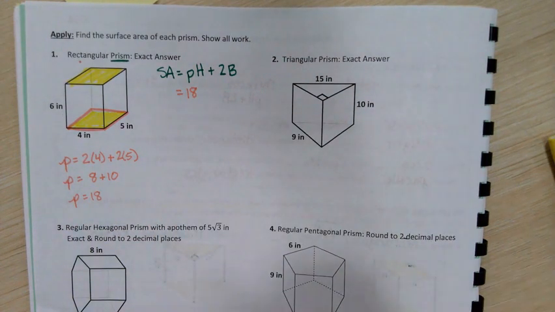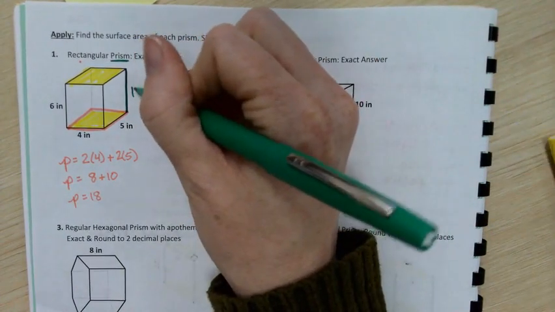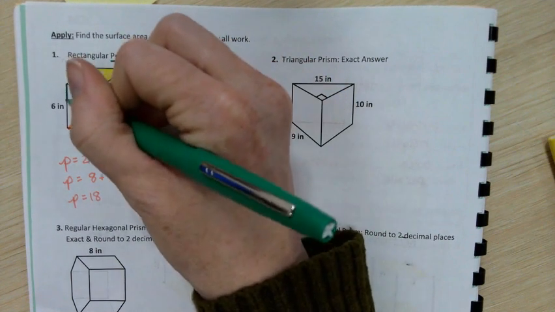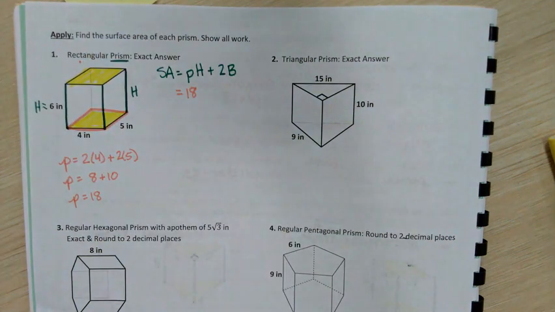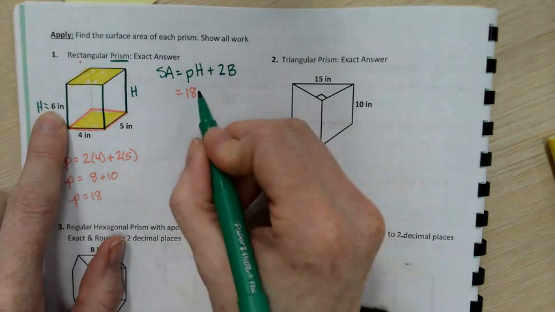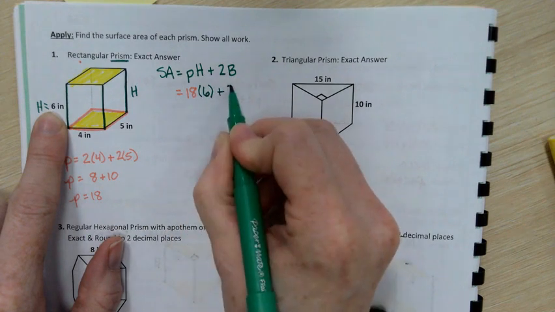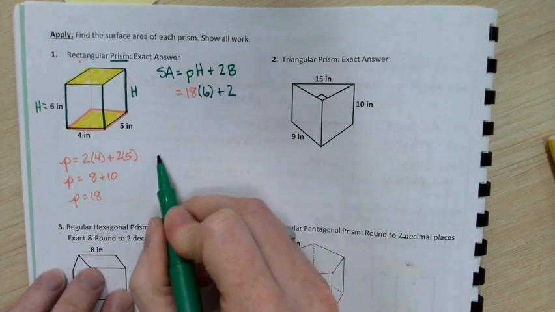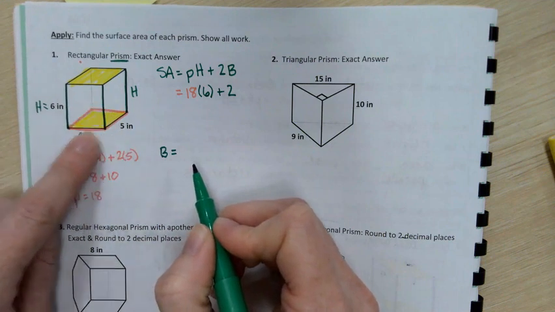For capital H, remember that's the distance between the bases, capital H. There's nothing here, but if I keep investigating other places that show me the distance between the bases, I find a number over here on the left side, 6 inches, that I can use as the height of that prism. Next up, I need 2 times capital B. Well, capital B is going to be something that I need to solve for based on the shape of the base.